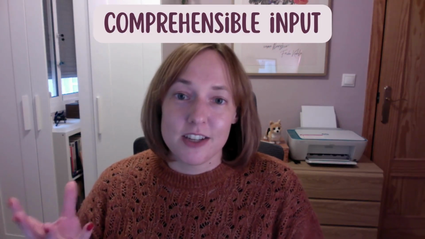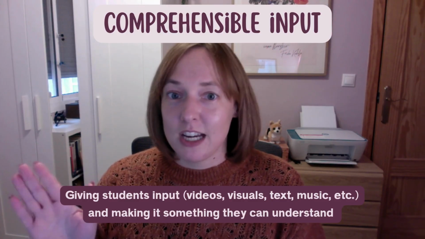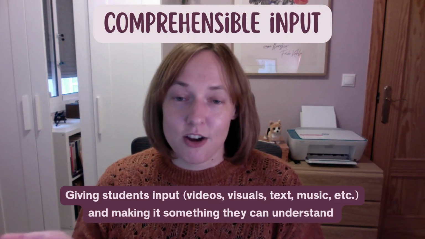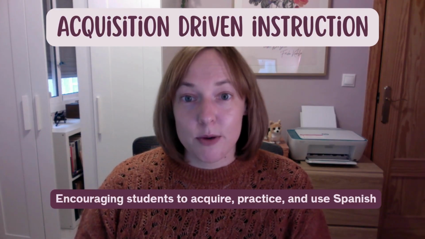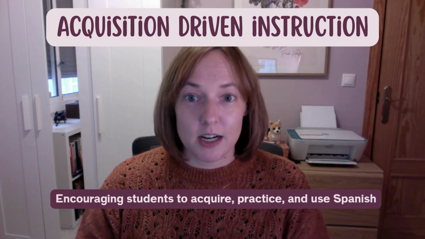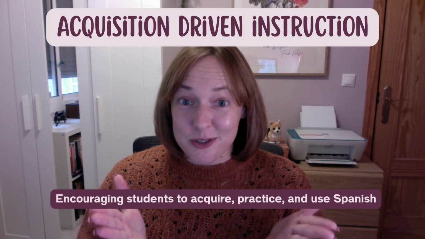People will use these terms to talk about teaching Spanish in Spanish. So comprehensible input means giving students input, text, visuals, videos, music, and making it comprehensible, making it something they can understand. Acquisition-driven instruction is teaching for acquisition, where you are encouraging students to acquire Spanish, to practice Spanish, and to use Spanish in your classroom. And both of these require you to use more Spanish. So if you need some help getting over, oh, my Spanish isn't good enough, check out my other video about that.